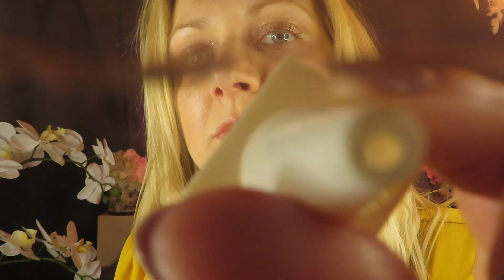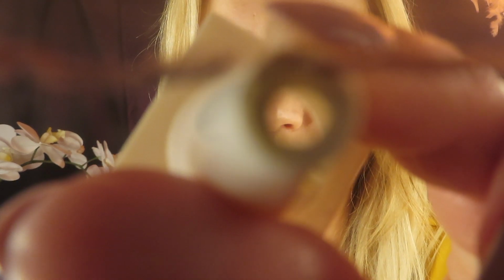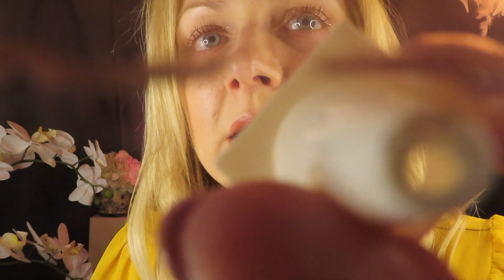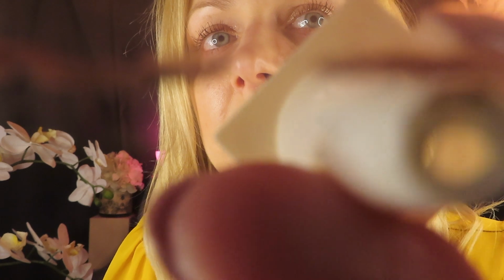So let's try this side. We'll get the lash, and we want to get this one. This one's more toward the corner, right there. And we will place the lash. Perfect. Just dip a little bit in the glue. And this one's a little bit out here on the edge.